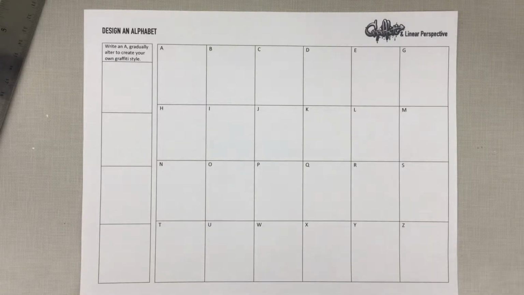You are going to design your own graffiti word, or alphabet. What I want you to do with this worksheet is practice and come up with your own graffiti style. We're going to look at some examples to get some inspiration of how graffiti letters are drawn and what you can do to elaborate on them and make them really funky, really cool.